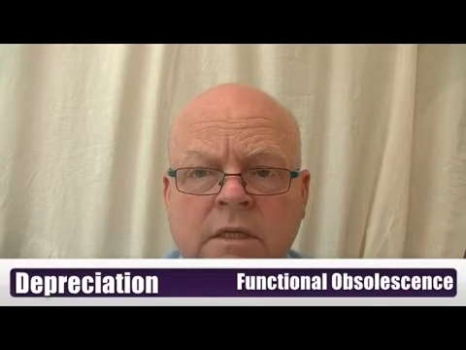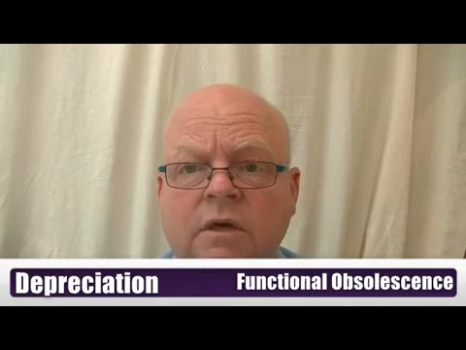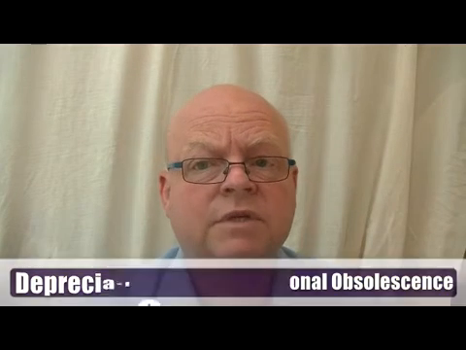The next is the functional obsolescence of the building. Now, the functional obsolescence of the building is different from the physical wear and tear. The functional obsolescence of the building relates to how the building is actually being used today and what technologies are likely to be replacing it. So things such as obsolescent plant and equipment, like lifts for example, become functional obsolescence.